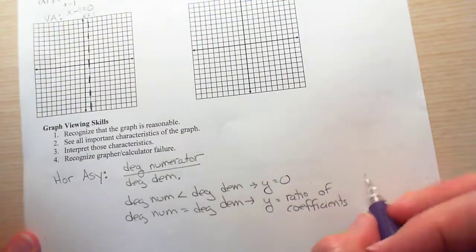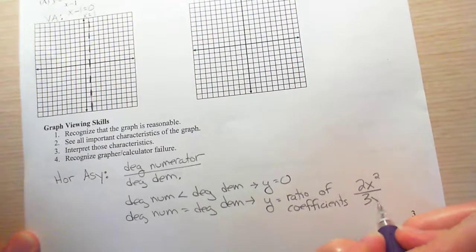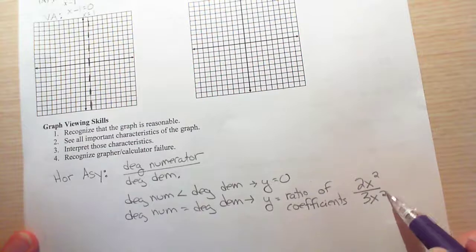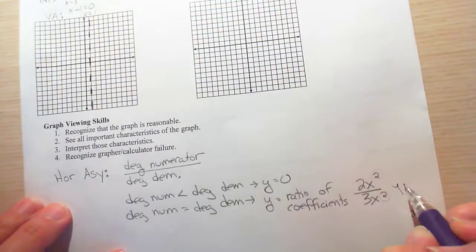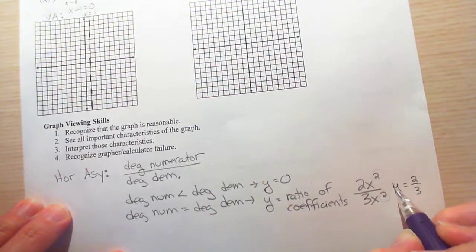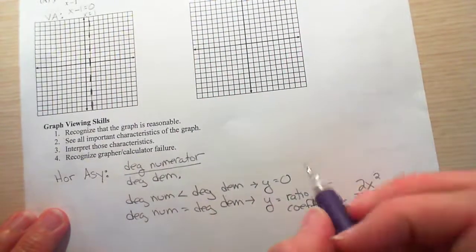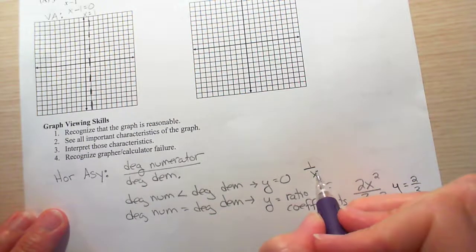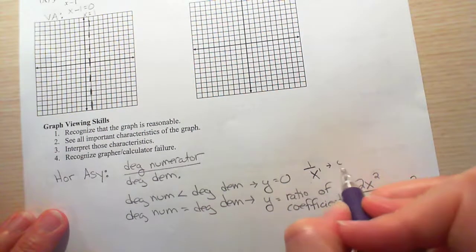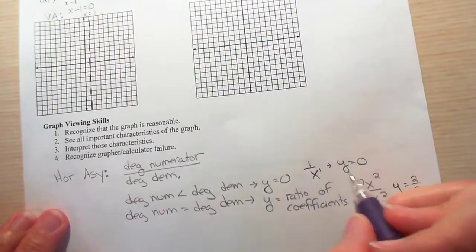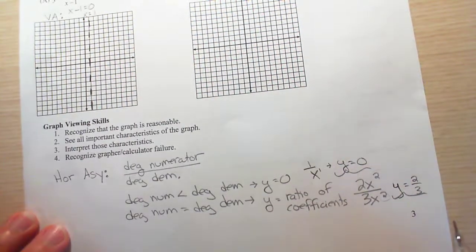So for example, if you had something like 2x squared over 3x squared, the degree is 2. The degree is the same, so the horizontal asymptote would be at y equals 2/3. Example of the degree of the numerator less than the degree of the denominator would be 1 over x. This has a degree of 0, this has a degree of 1. So this would have a horizontal asymptote at y equals 0. Remember, horizontal asymptotes are going to be horizontal lines, so their equation is going to be y equals.